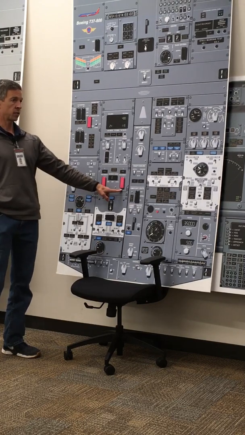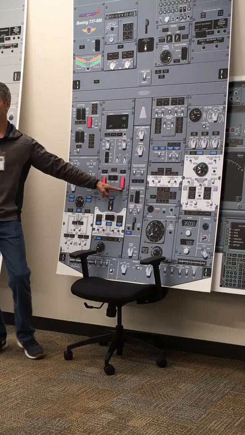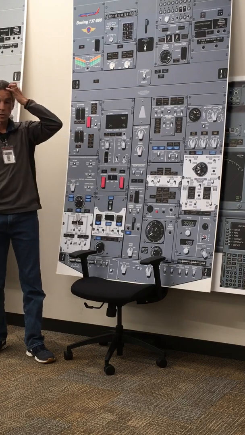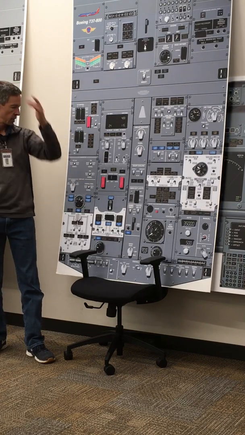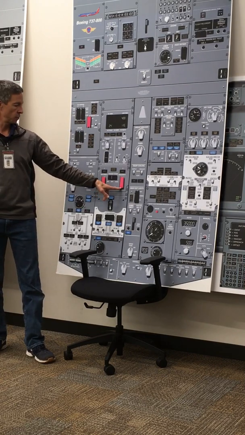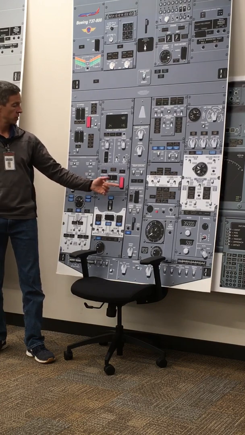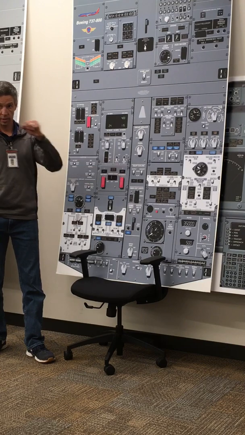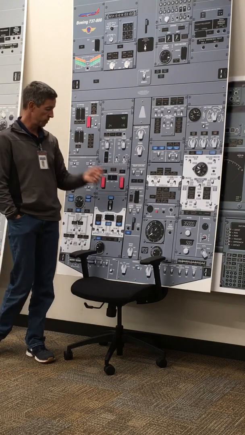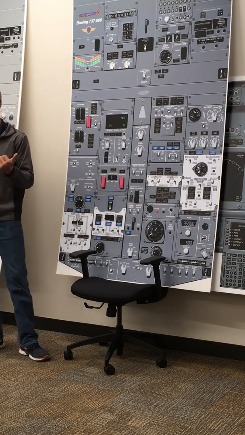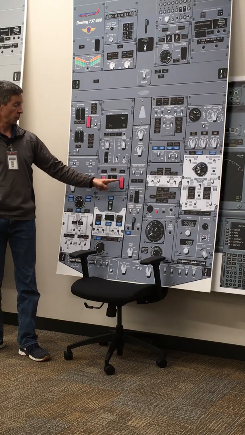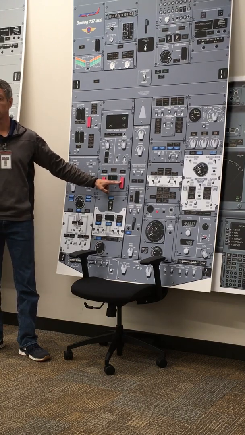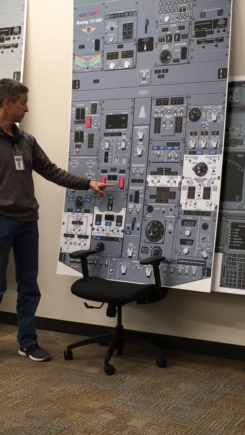We've got our disconnect switches. These are our generator disconnect switches. We have independent drive generators called IDGs. If they need to be disconnected for whatever reason per the QRH, they are red guarded switches, safety wired in place. Disconnect them if the engine's running, and they'll disconnect the IDG from the engine. Once you do it, you cannot reconnect it in flight, only by maintenance function.